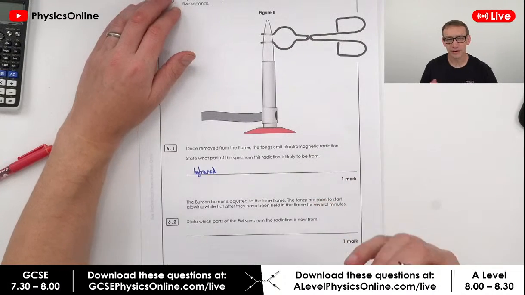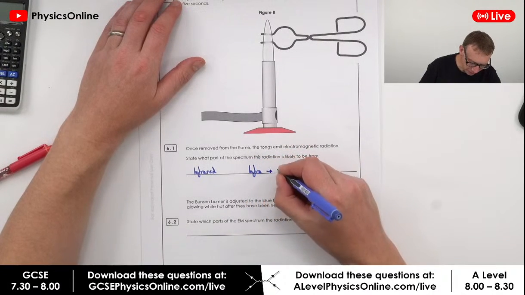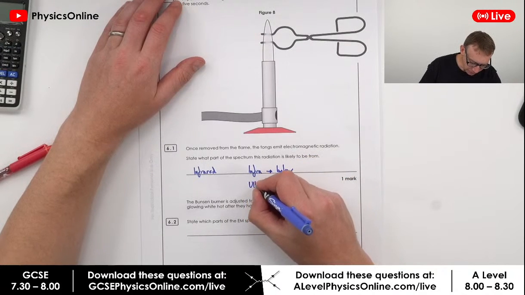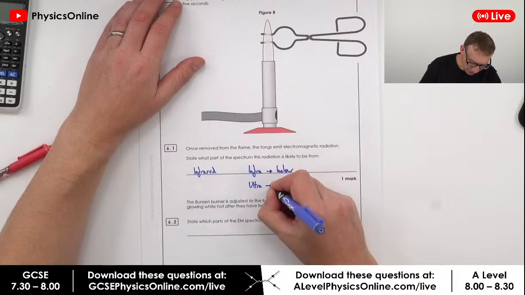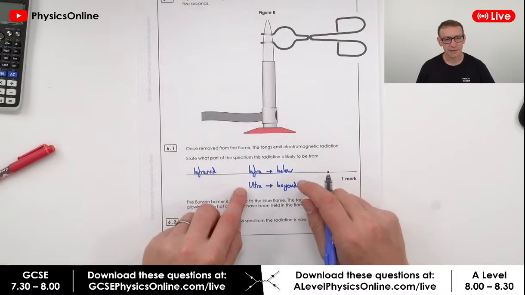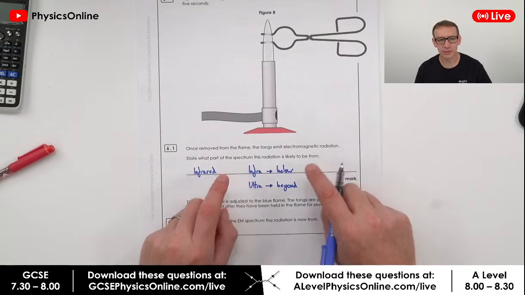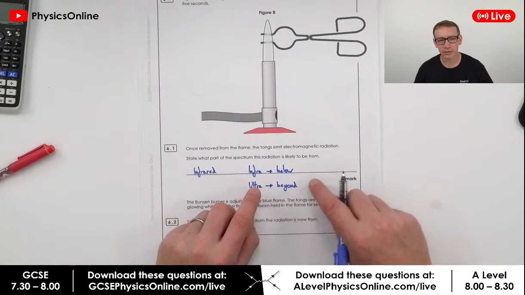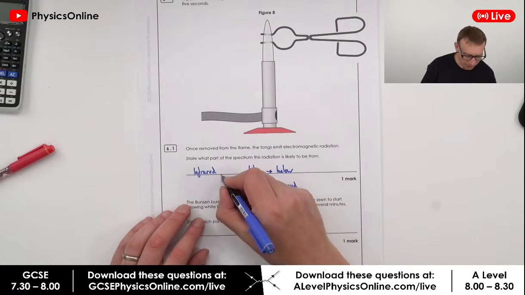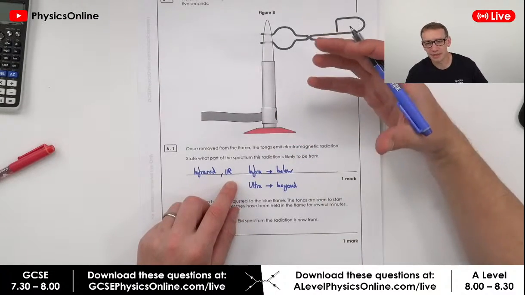The word infra basically means below, and the word ultra basically refers to beyond. So what we have is a part of the spectrum which is below the visible part of the spectrum, so it's infrared, as opposed to ultraviolet, which is beyond the violet. So infrared, IR, is also suitable. That's the type of radiation which is emitted.